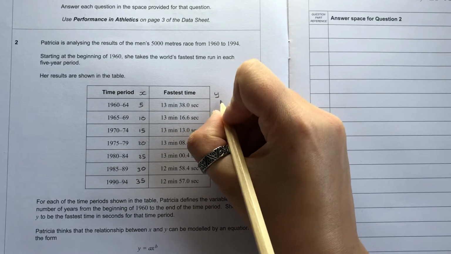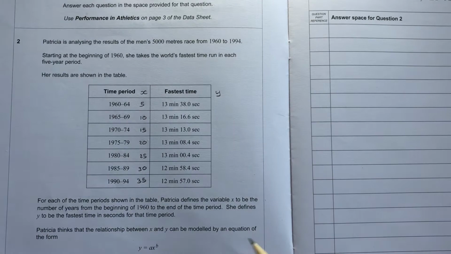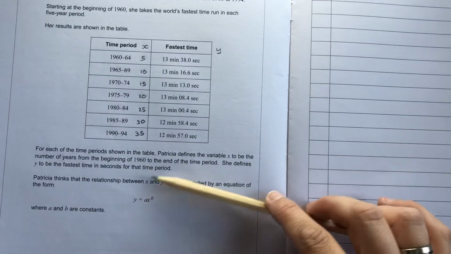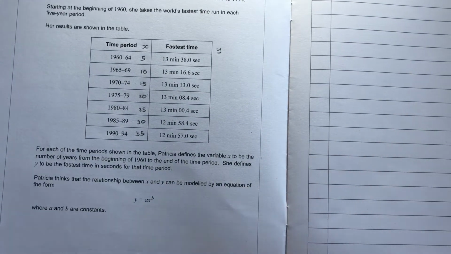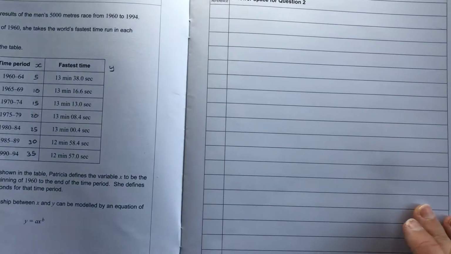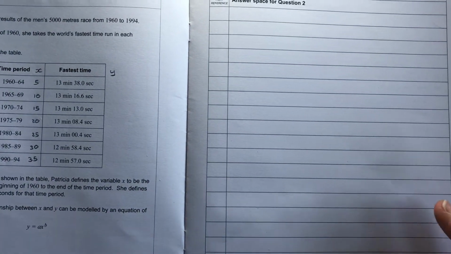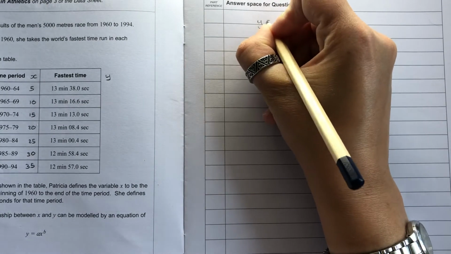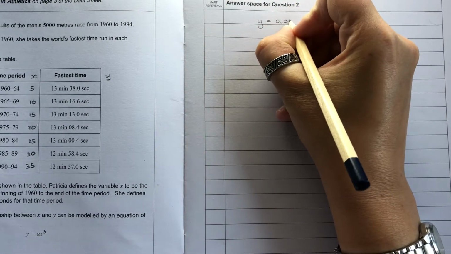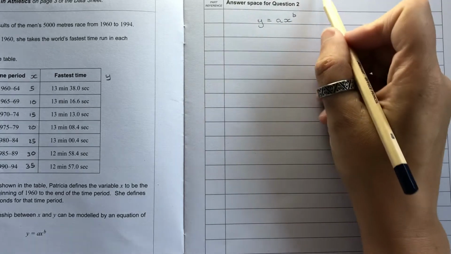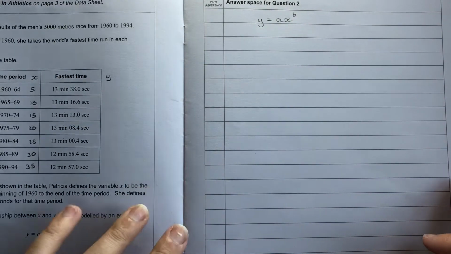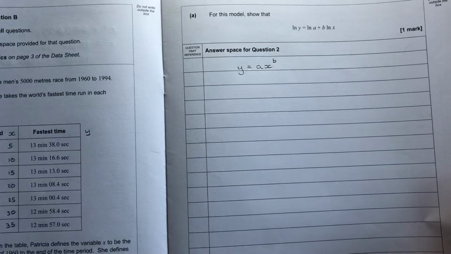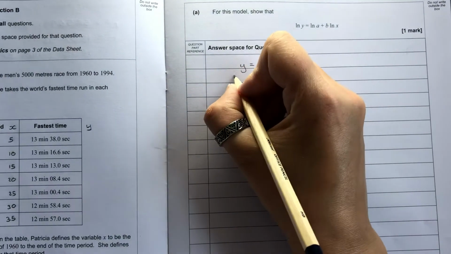So in a moment we're going to need to convert those. We've got an equation like this, where those are constants. Okay, so we start first off with Y equals AX to the power of B. We know what we're aiming for, so they've given us a fairly nice hint there.